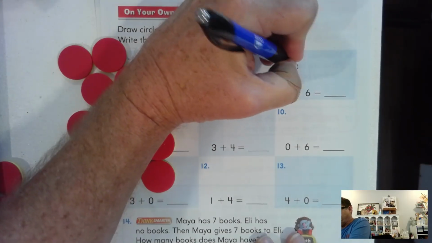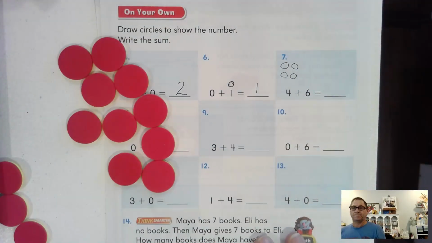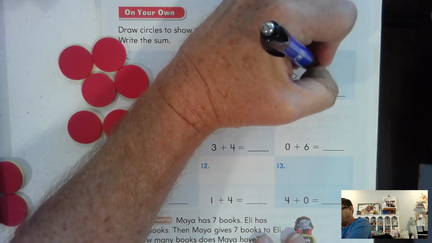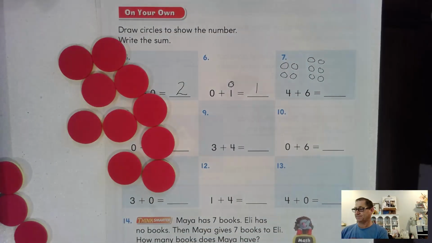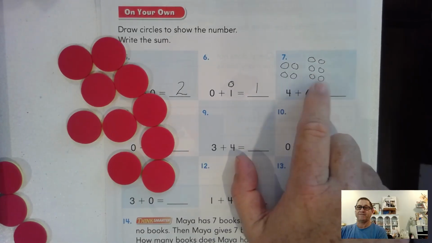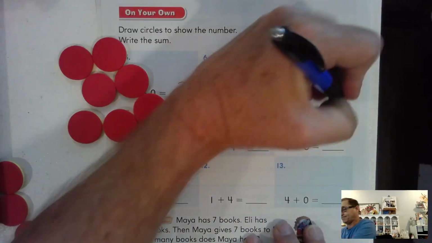So we have 4, and then we have 6. Okay? 4 and 6 more. 4, 5, 6, 7, 8, 9, 10.